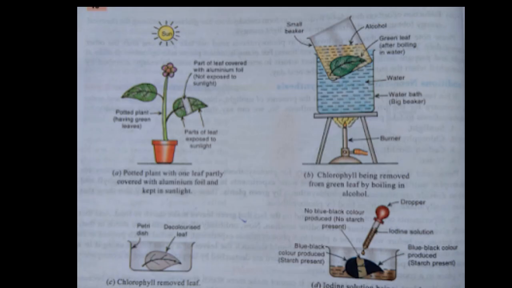Next experiment to show that sunlight is essential for photosynthesis. Here also we take a potted plant with green leaves, place it in dark for 3 days so that all the starch is used up. Next, cover part of the leaf with black paper. Now keep the plant in sunlight for about 6 hours. Then pluck the partly covered leaf from the plant and remove the black paper. Next, boil the leaf in water, then in alcohol using a water bath. Next, wash the leaf with water, then test with iodine solution.